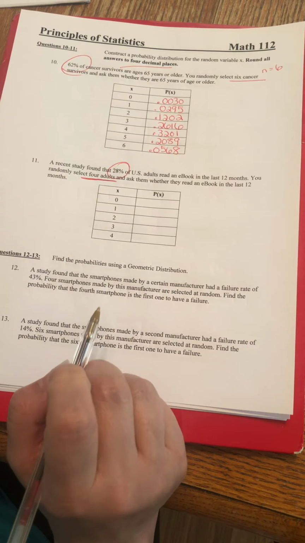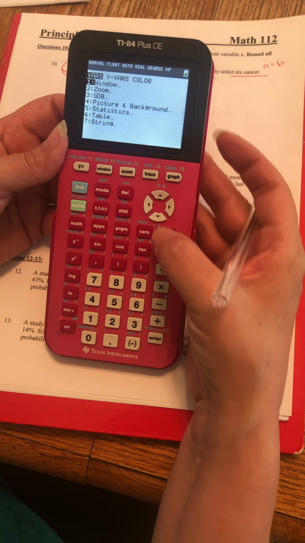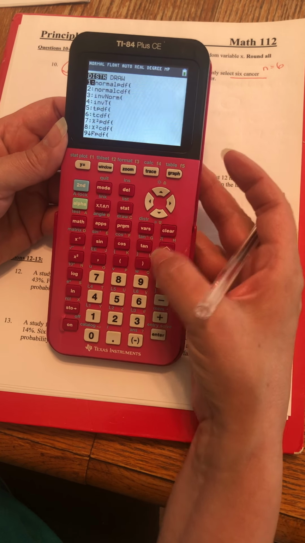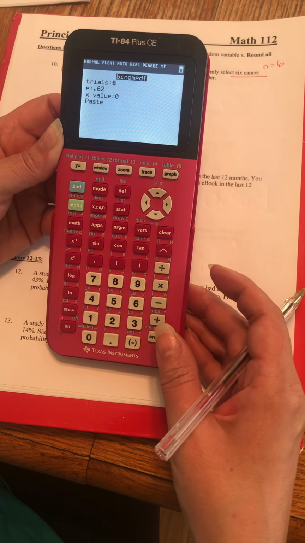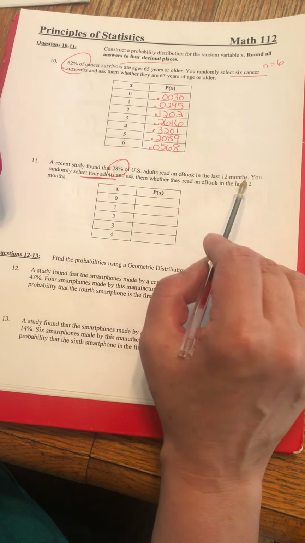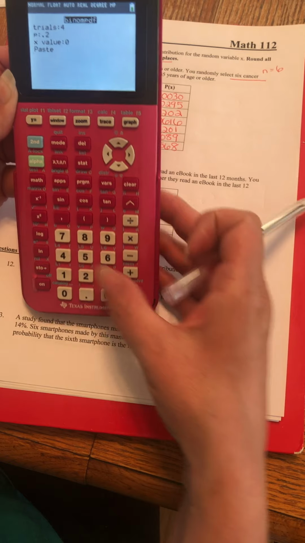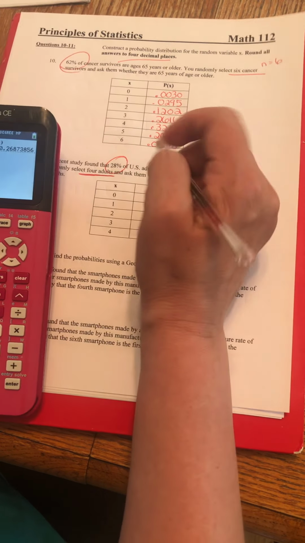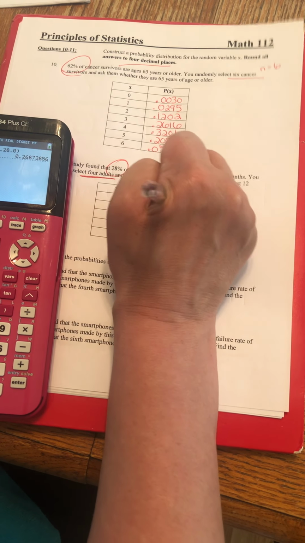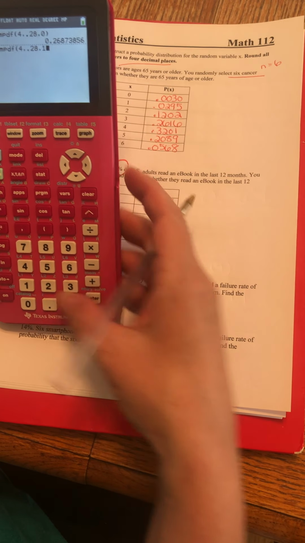And I want to do the next problem real fast. 28% is our P. You randomly select 4 adults. So let's clear that and go to second DISTR. Go down to binom PDF. Where are we at? We have 4 adults. The P is 0.28. And we're going to start at 0. You should get 0.2687.